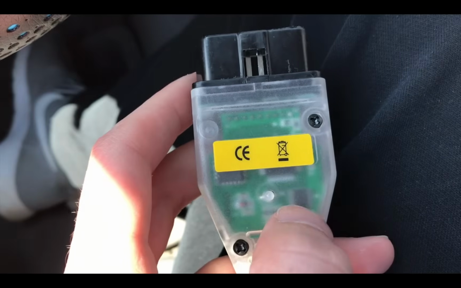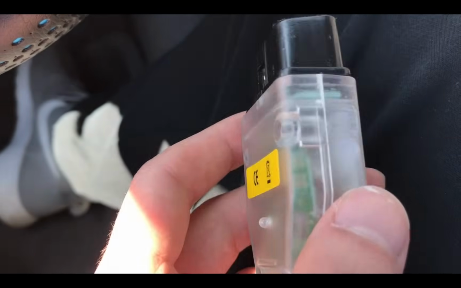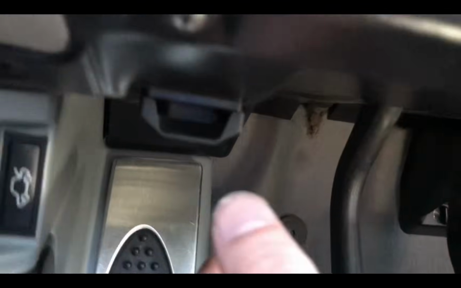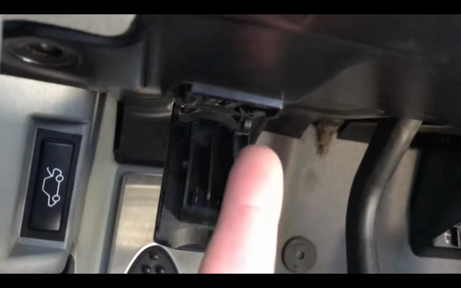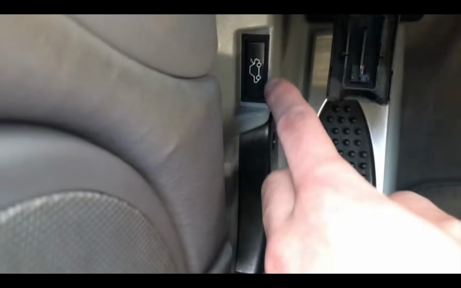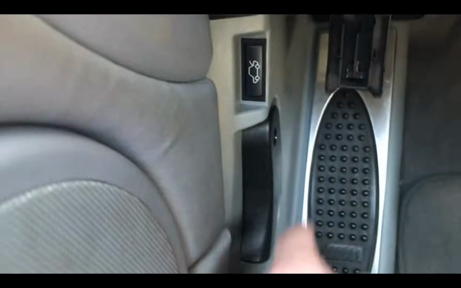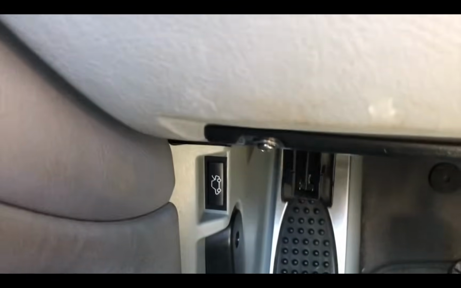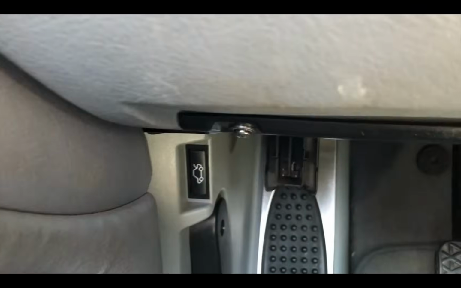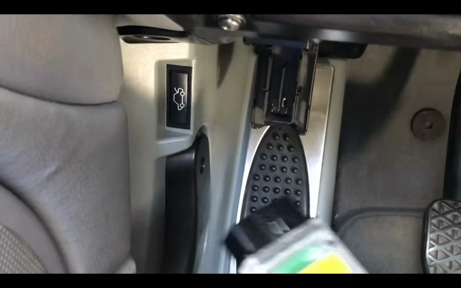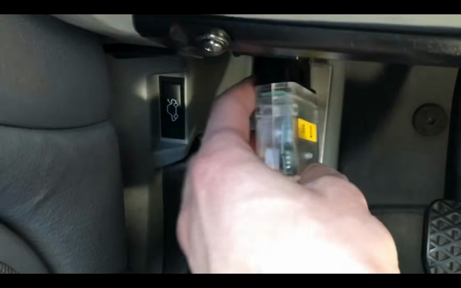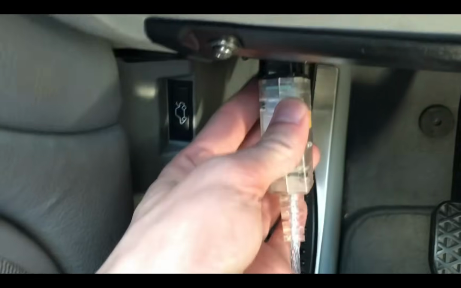So in the E46, the OBD2 port is kind of hard to show. It's right up here. If you pull this latch down, it plugs in right there. Some other BMWs have their OBD ports right here, where you pull off a cover and it's right there. But for the E46, the port's right here. So you make sure the light's facing out. That's how I always remember which way it goes in.